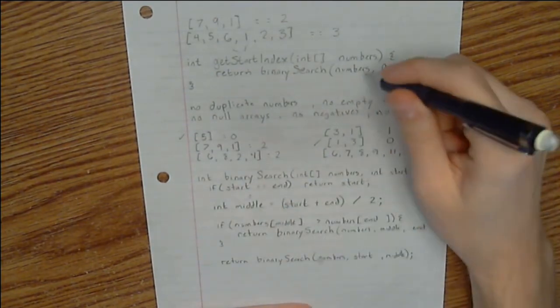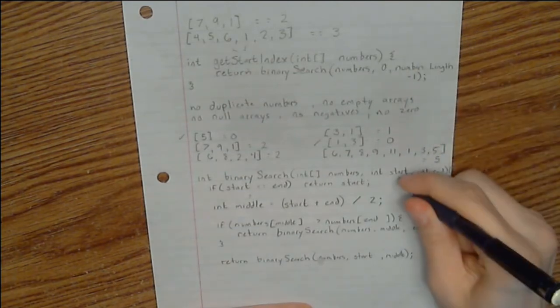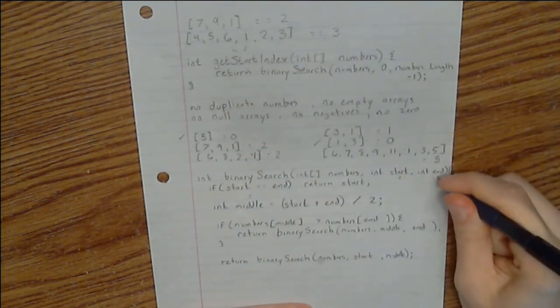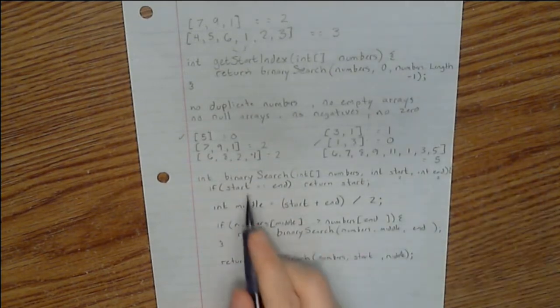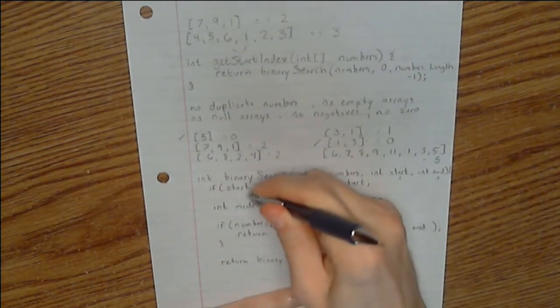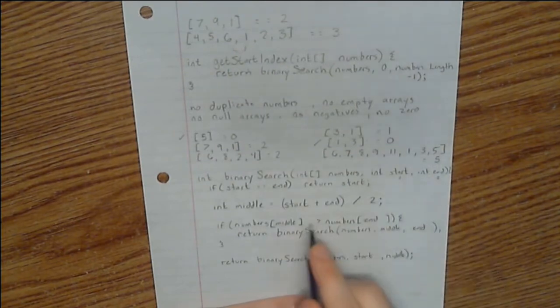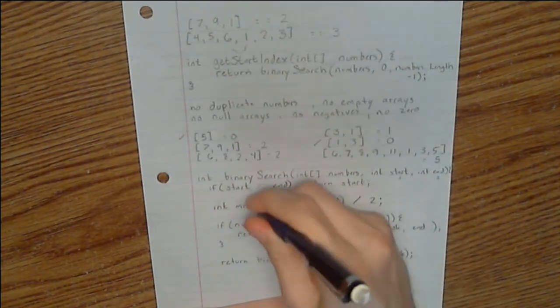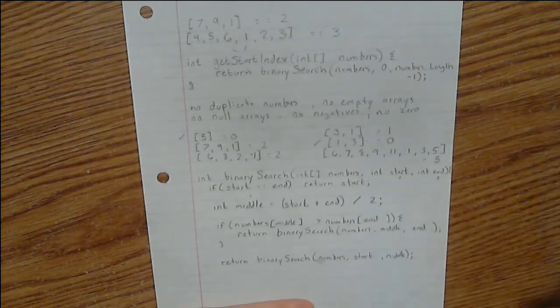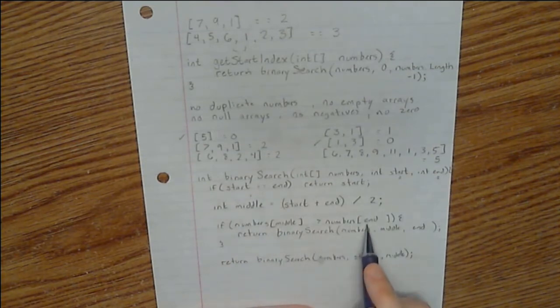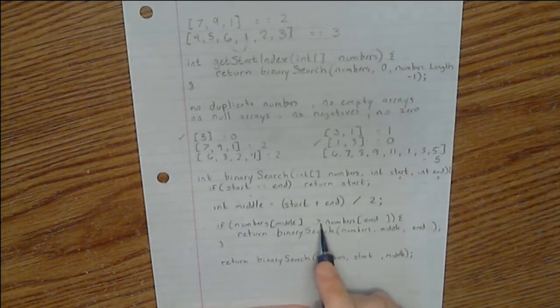Up here, 7, 9, 1, we have starting at index 0, ending at index 2, so we're searching the entire array to start. Start is not equal to end. In this case, we get a nice even middle number. 0 plus 2 is 2, divided by 2. We actually have a distinct middle number this time, so hopefully our comparisons will work as we want them to, and we'll actually go into a different half of the array. If our number in the middle, which is 9, is greater than our number at the end, which is 1, it's true. Search the right half of the array. Okay, so far so good.